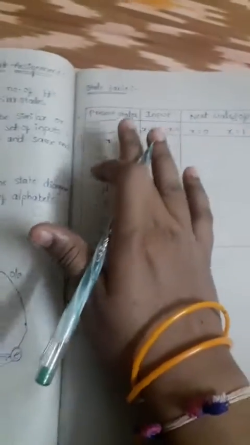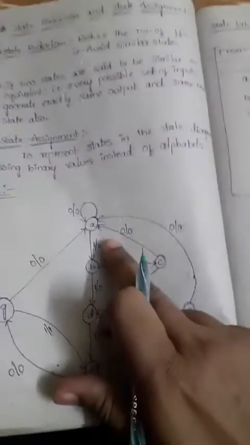So now we will write the input values here. First the transition will be A.